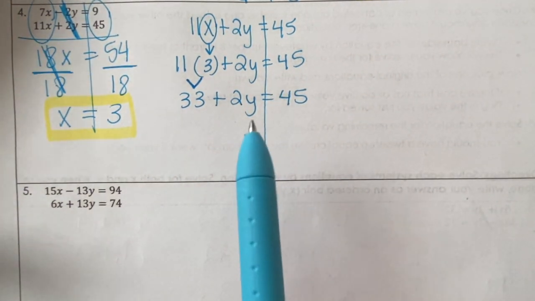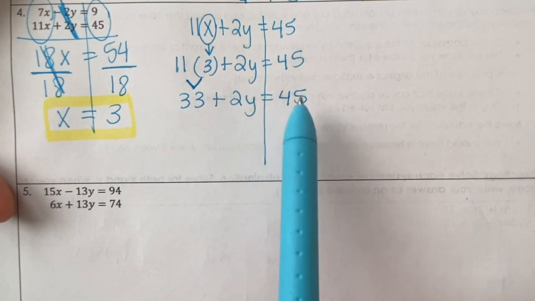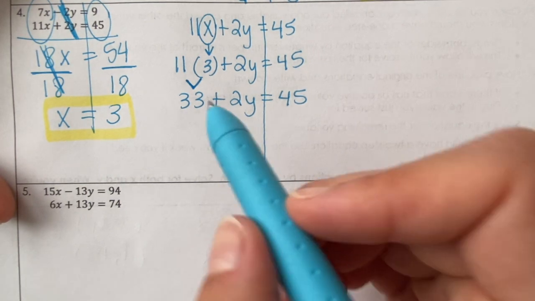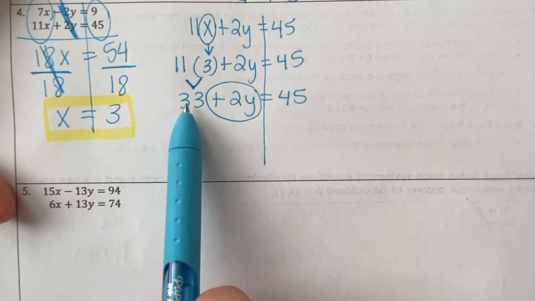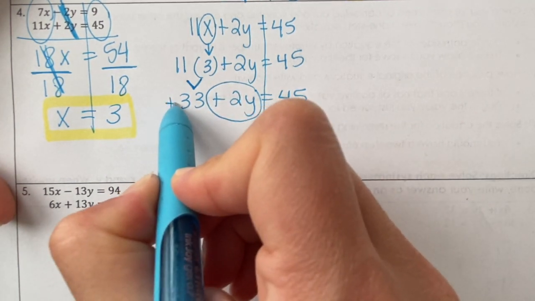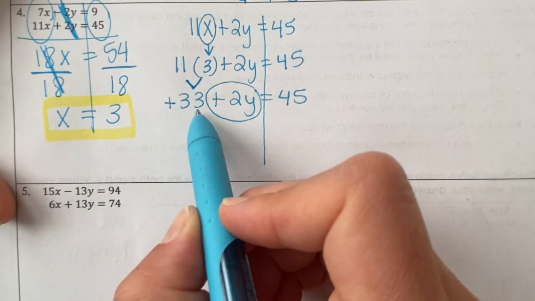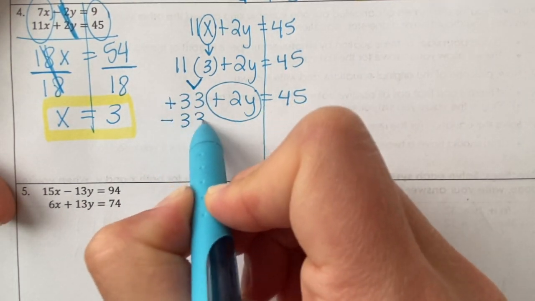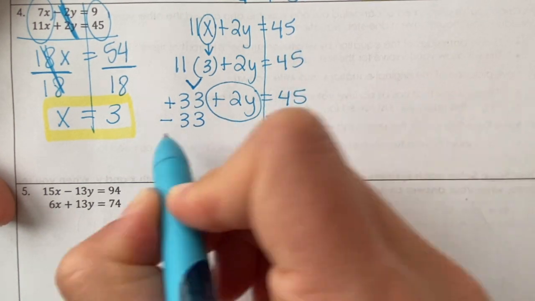Okay, now we have to figure out what value for y is multiplied by 2 and added to 33 to equal 45. To do that, you do the same steps. Get your variable by itself, which means we have to get rid of this 33 on the left side with it. This is a positive 33, if you want to put that little plus there. So we need the opposite of plus 33, which is minus 33. And if I subtract 33 on the left, I have to subtract 33 on the right.